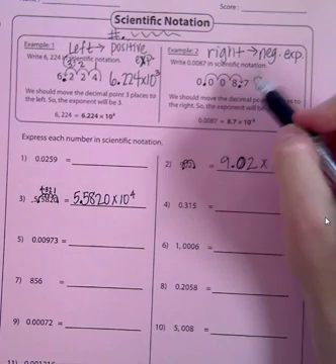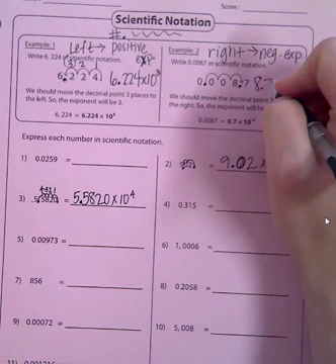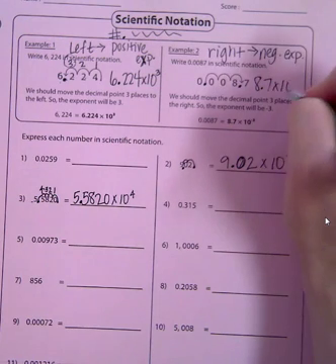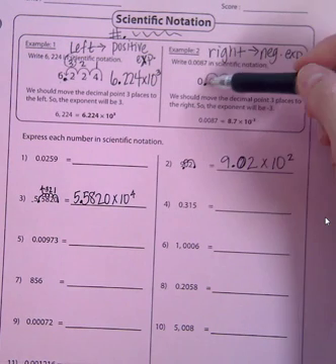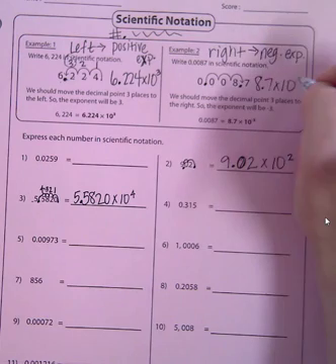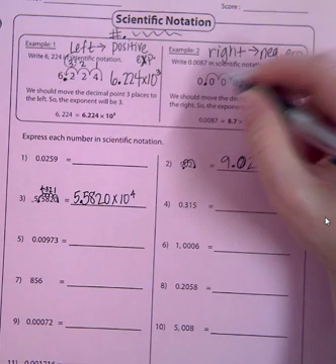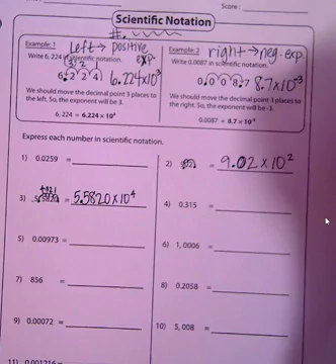It becomes 8.7 times 10, and let's count how many places. 1, 2, 3. Three, but remember, when you move it to the right, it's negative. So it is negative 3.